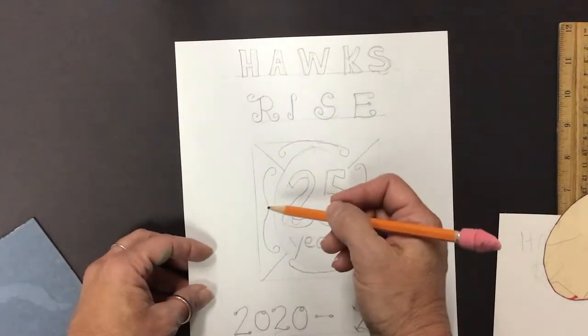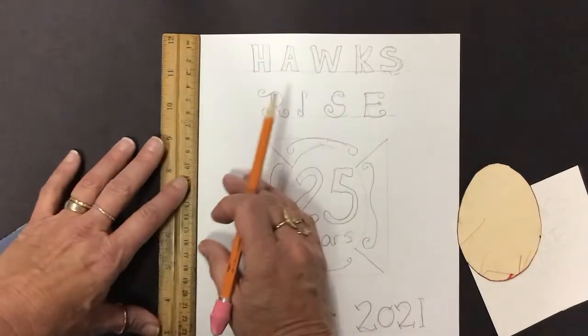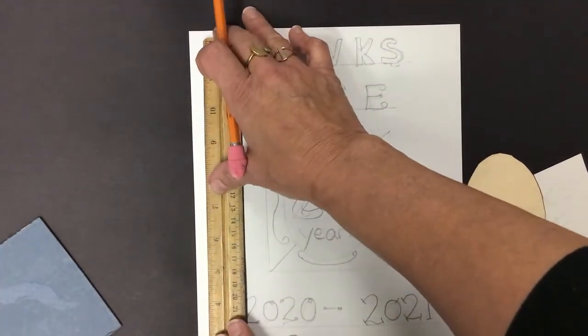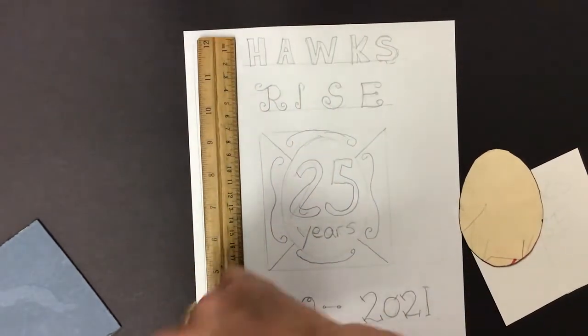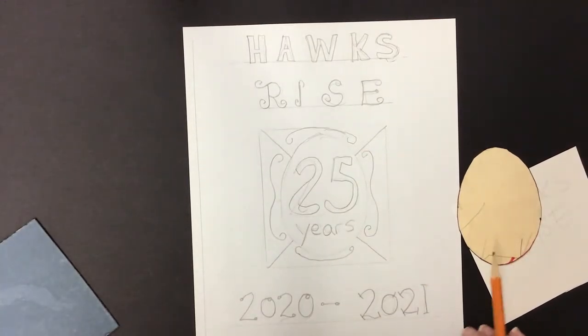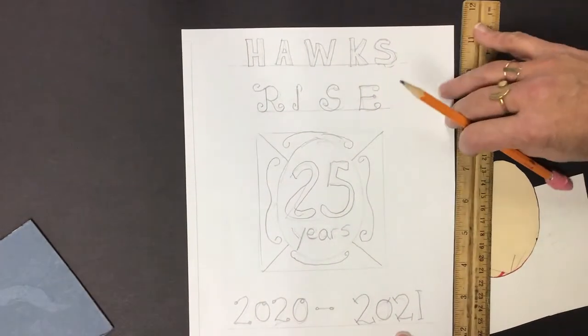Okay. Maybe I want to do something interesting to the background. Maybe I want to put a border on the edges. Kind of like this. Maybe I want to put a character like we were talking about before. I could put a hawk on here. A lot of people have done hawks in the past. That looks really cool because that is our mascot. So I'm just making a little border here.